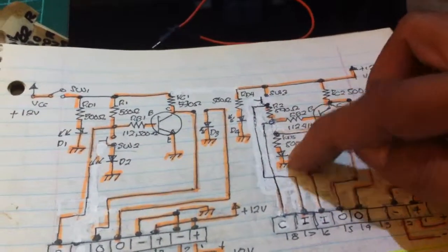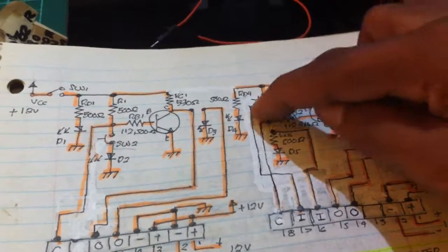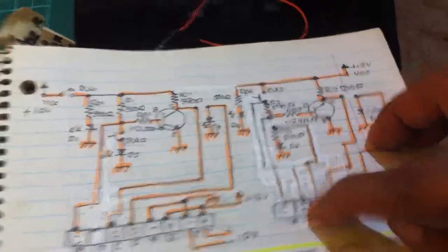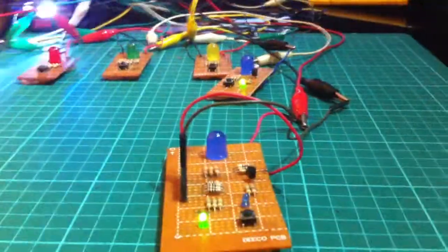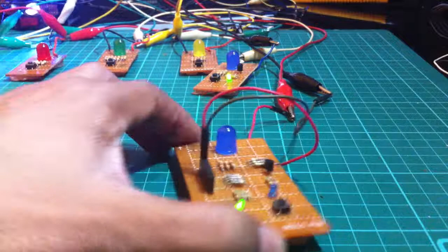The switch connected to the LED. We're going to connect the LED and the switch. Pin number 6 and number 7. And the output is located at 6, 7, 5 and 6. 5 and 6, the output.